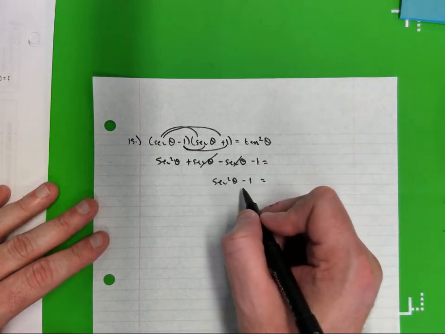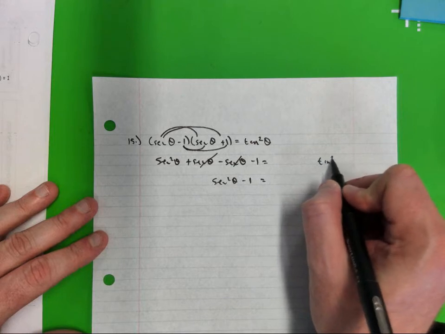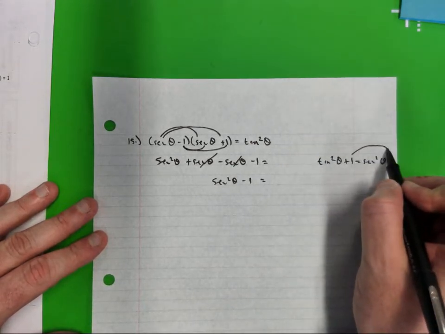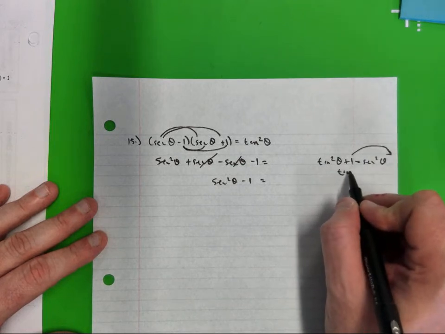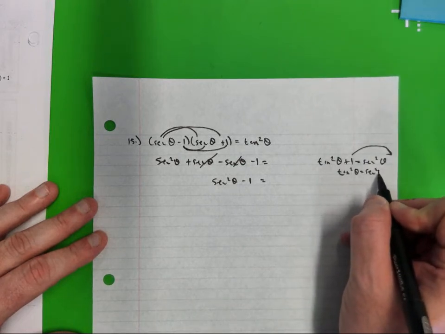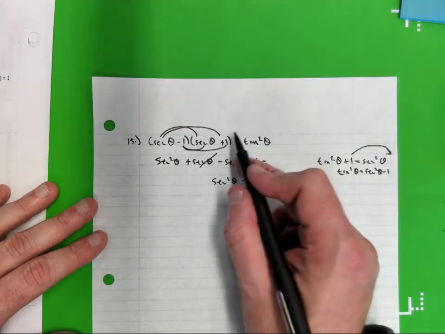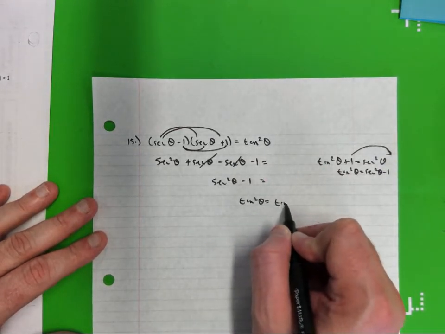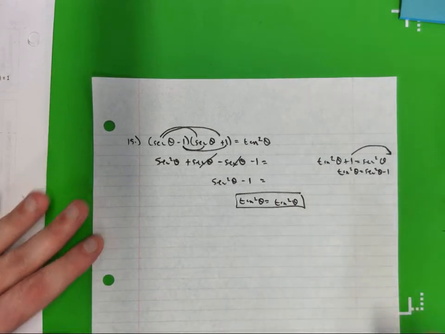And that looks like a Pythagorean identity. I'm going to come over and see if I can manipulate it. If I move this 1 over, I get exactly what is up here. So I wanted to prove that it's equal to tangent squared. This is equal to tangent squared. So that's my answer.